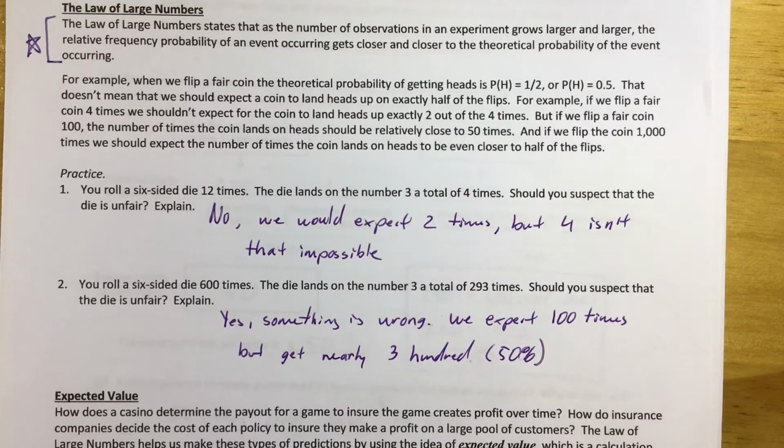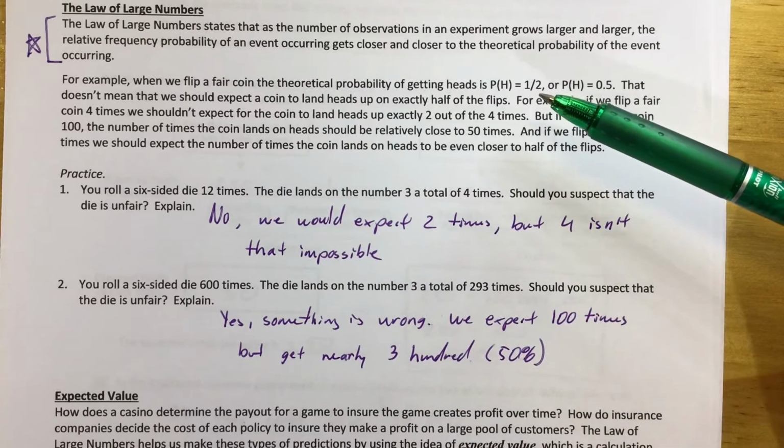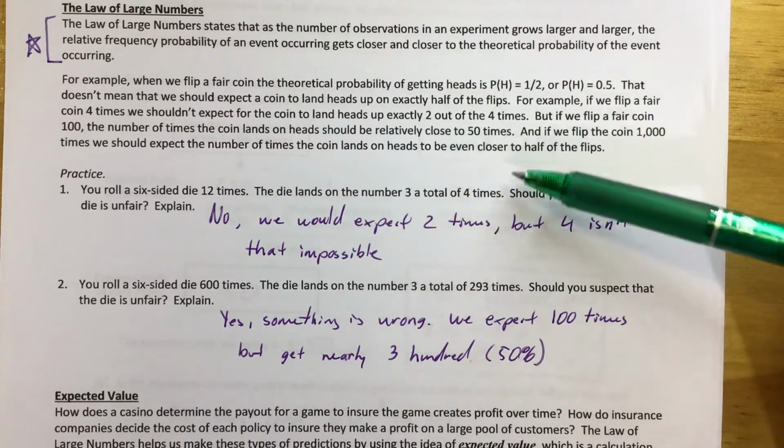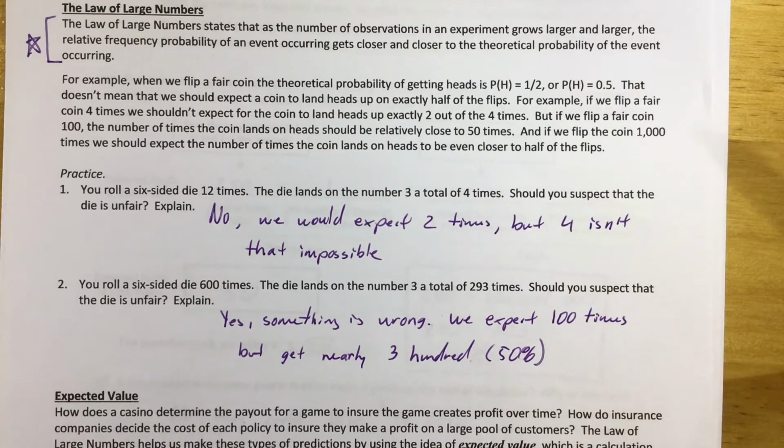So for our first practice problems that we have here, we're going to look at rolling a 6-sided die, and we're going to roll it 12 times. For the first problem, we're going to roll it 12 times. And it says that the die lands on the number 3 a total of 4 times out of the 12 times that we roll it.